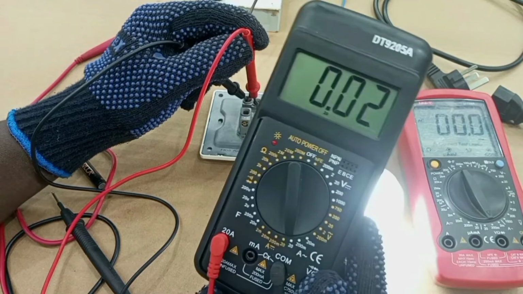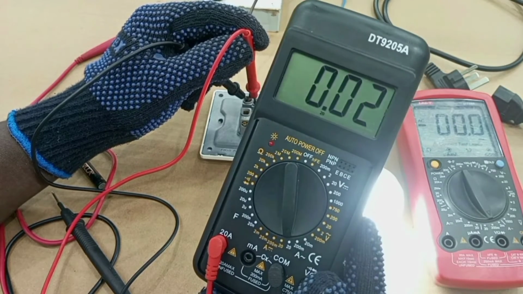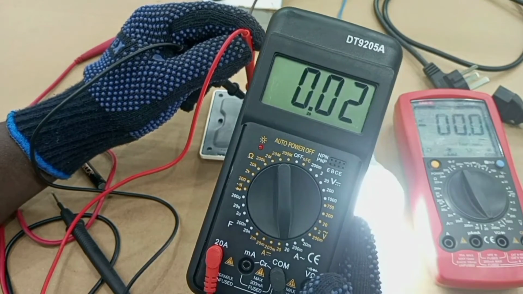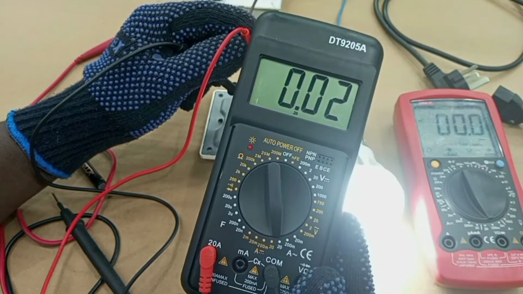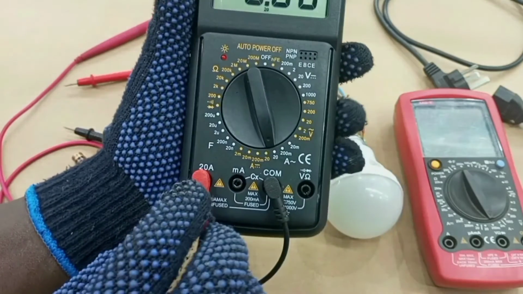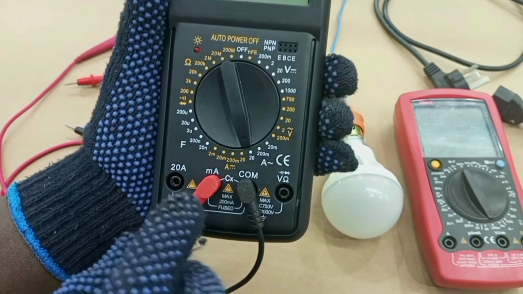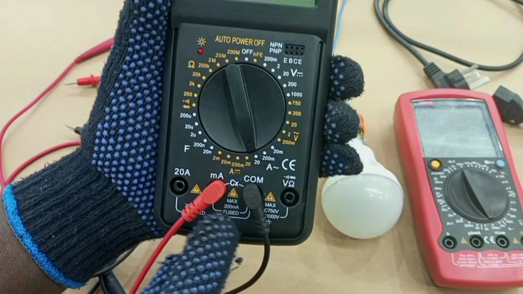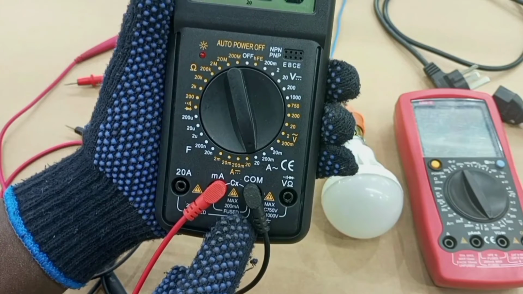Now, because we are having a value that is much lower than 200 milliamps, for us to be very sure that our measurement is accurate, we would have to move this probe from here to the milliamp place where we can measure up to 200 milliamp.